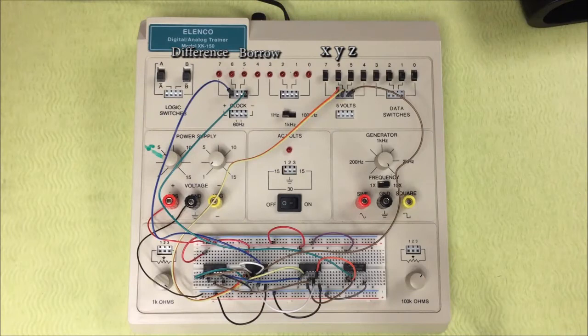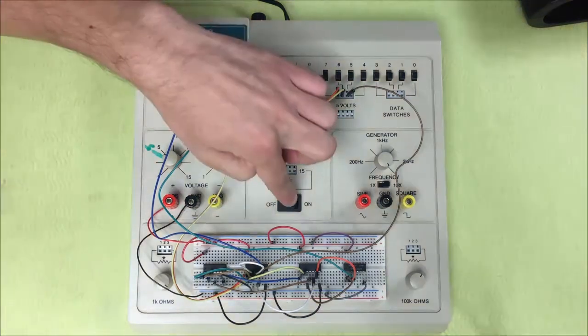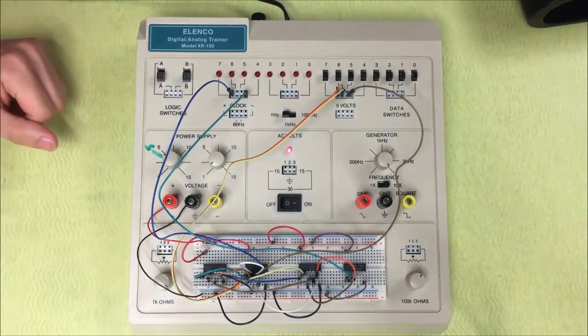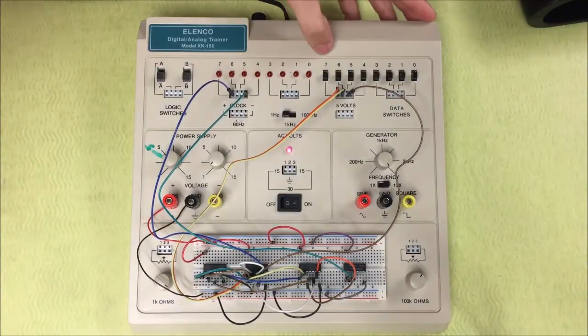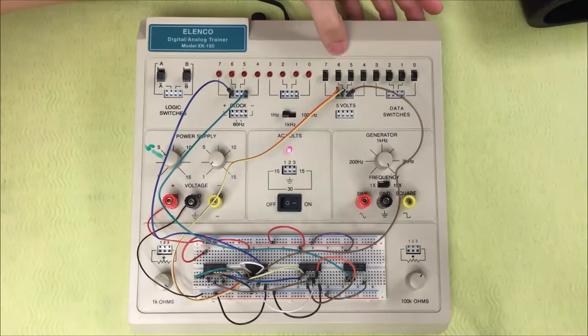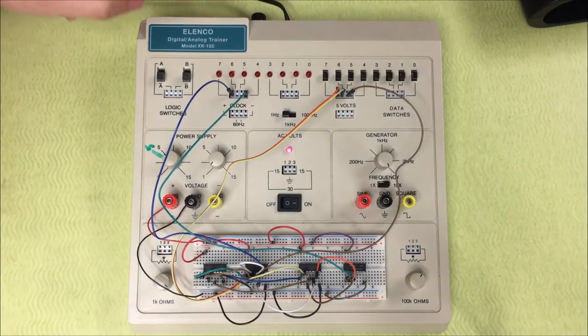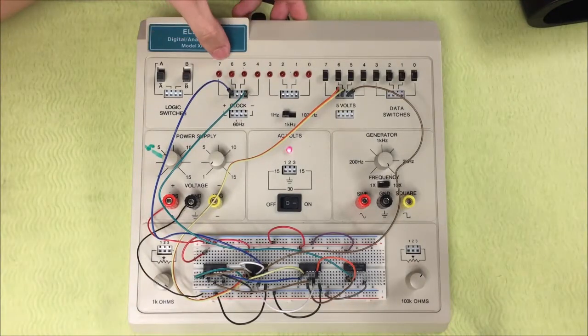For the full subtractor, the difference D is connected to indicator 7 and the borrow B is connected to indicator 4. Switch 7 is X, switch 6 is Y, and switch 5 is Z. When X equals Y equals Z equals 0, then D equals B equals 0.